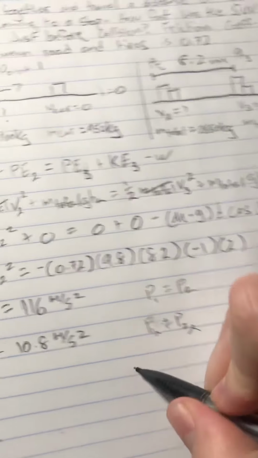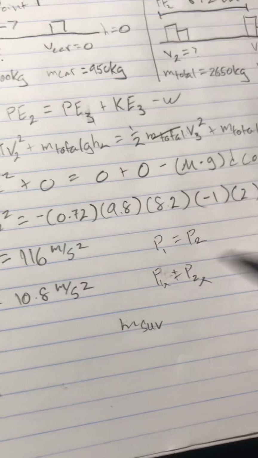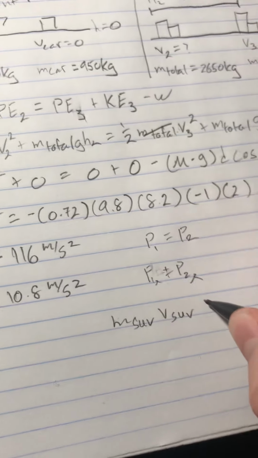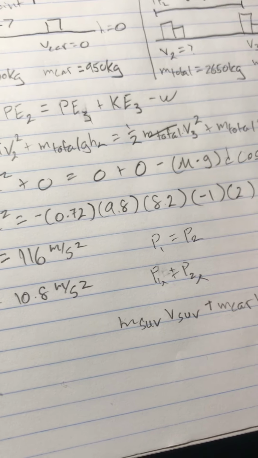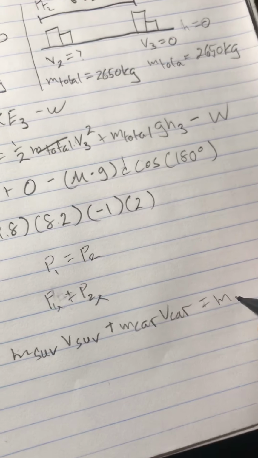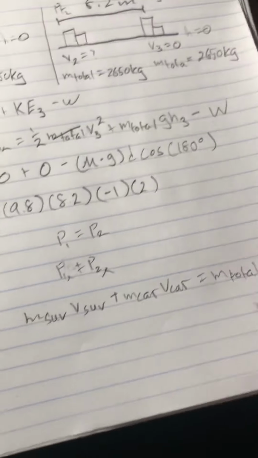Alright, so that will give us the mass of the SUV times the velocity of the SUV plus the mass of the car times the velocity of the car equals mass total of velocity P2.